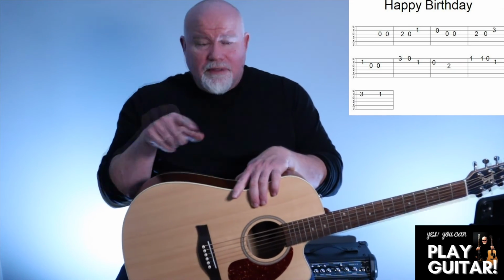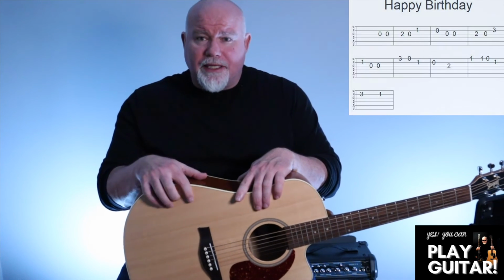6 lines, they each correspond to a string. If you have 0 on a string, that means play the string open. If there's a number on the string, it means play that fret. So that is how you play Happy Birthday. That is a very basic introduction to reading guitar tablature. So there you have guitar tablature in a very basic nutshell.